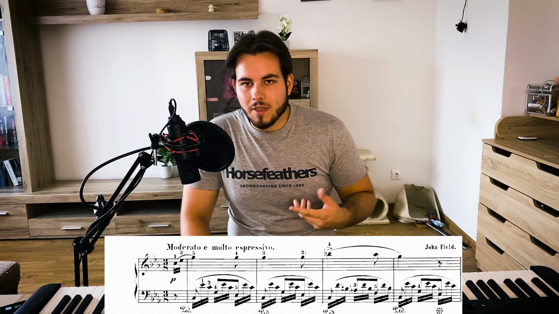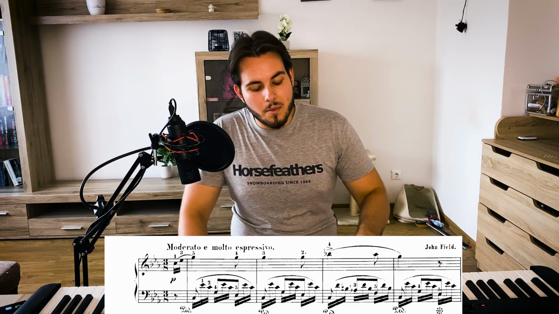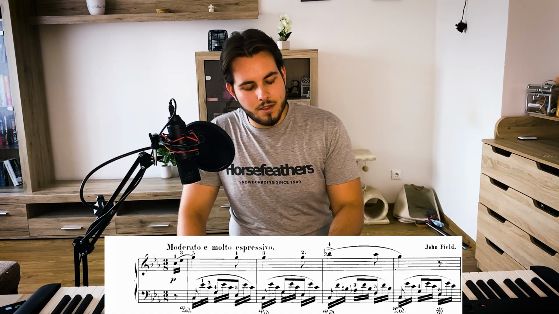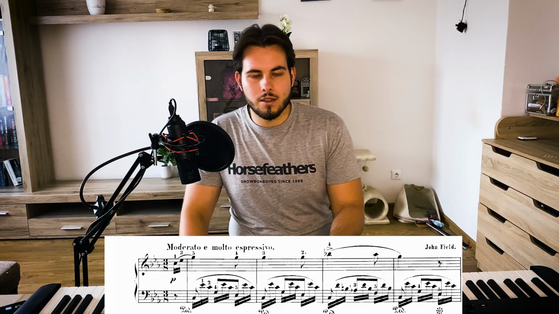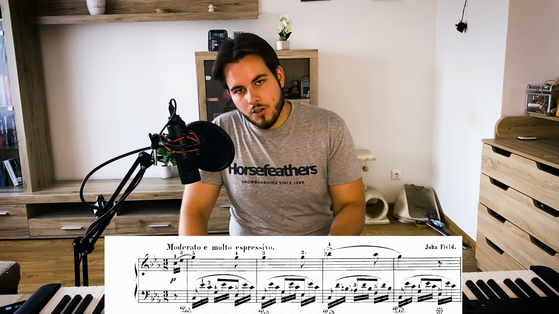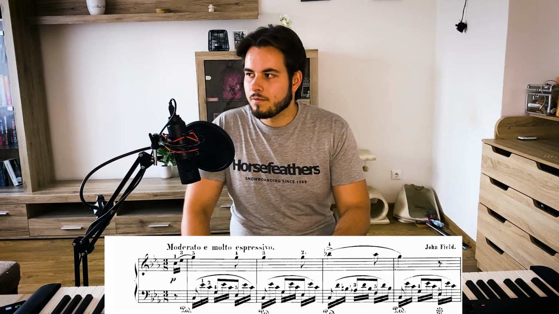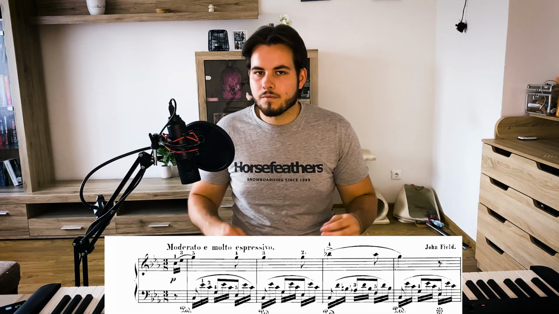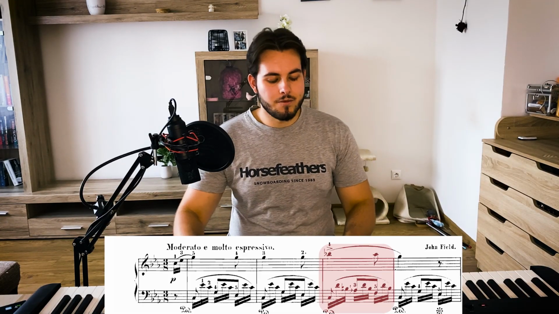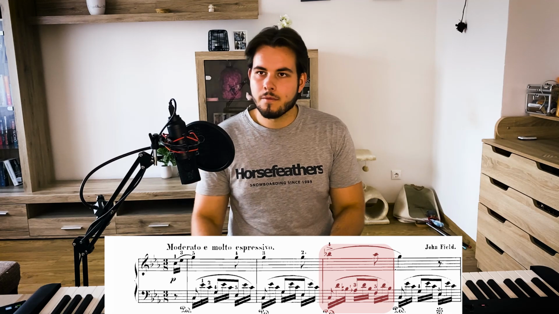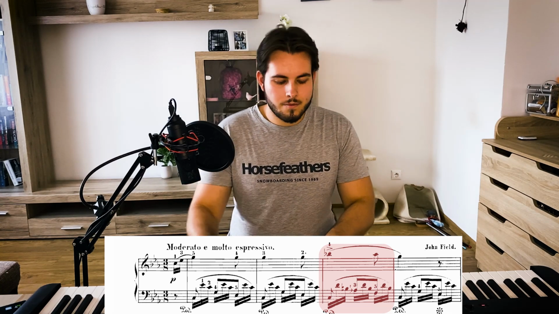And the accompaniment also stays in C minor, right? We go C, G, E flat in the melody. C, G, E flat. On bar 3, the harmony changes. We go here. And then back to C minor in bar 4.